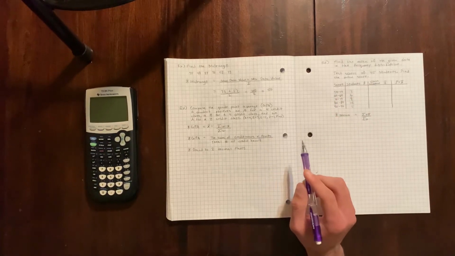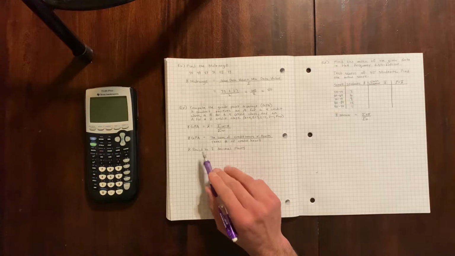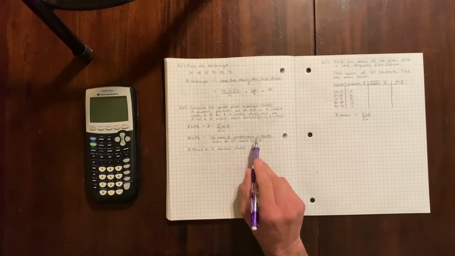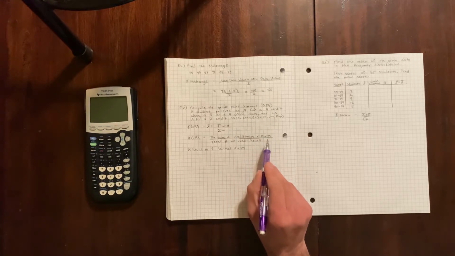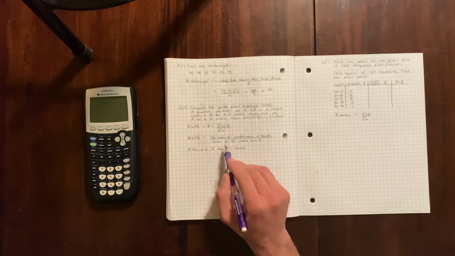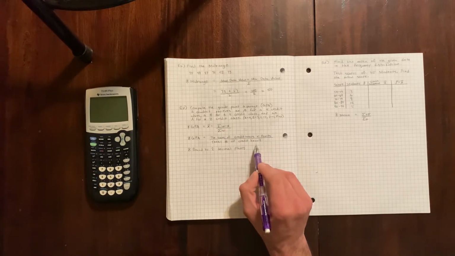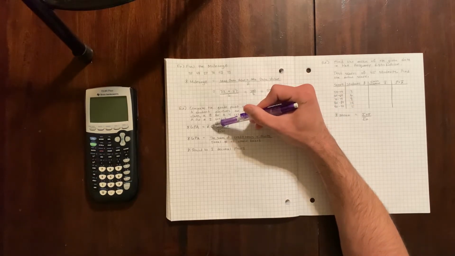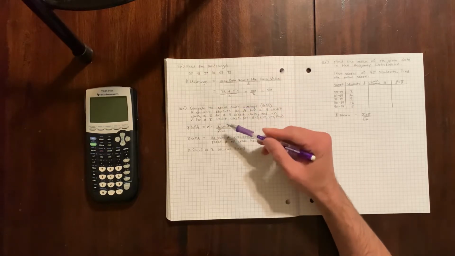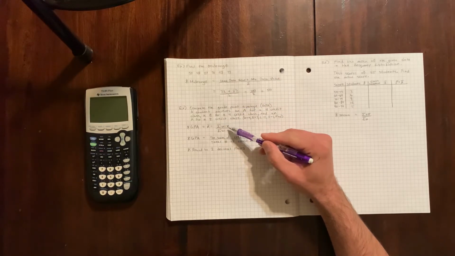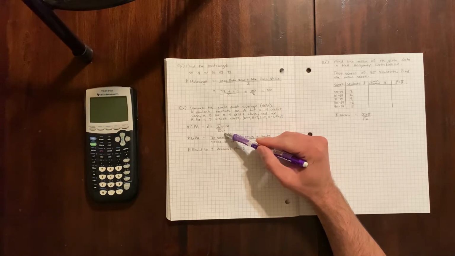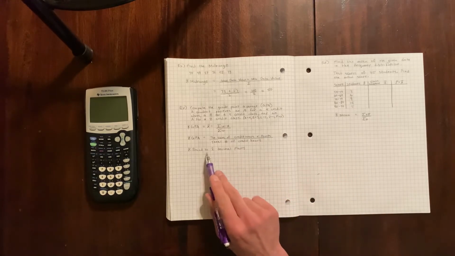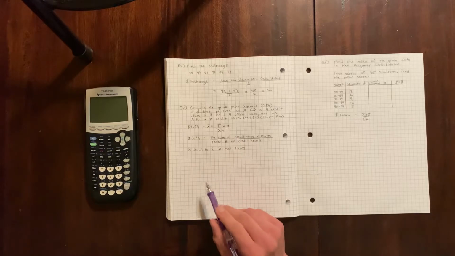So the formula to solve for a GPA would be the sum of all credit hours multiplied by their corresponding points earned divided by the total number of credit hours. GPA is denoted by X bar, which equals the summation of W times X divided by the summation of W. Keep in mind, most GPAs round to 2 decimal places, so we will do that here.